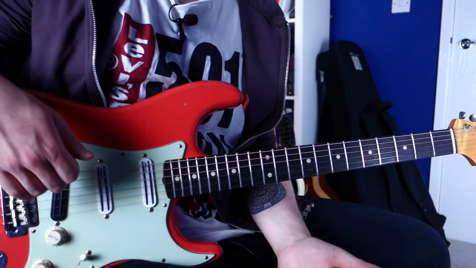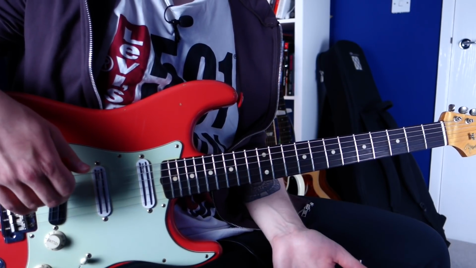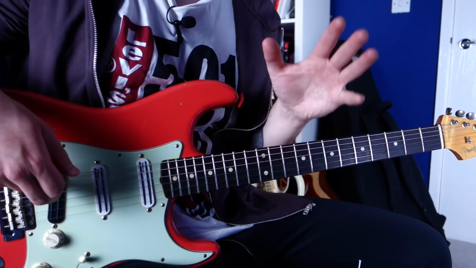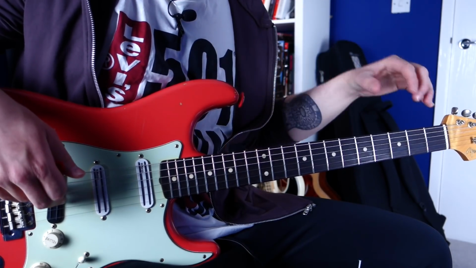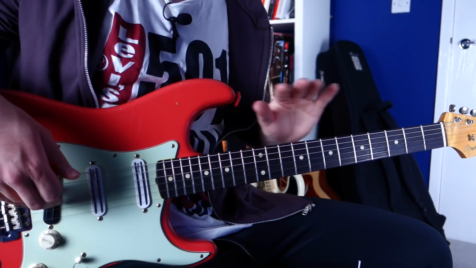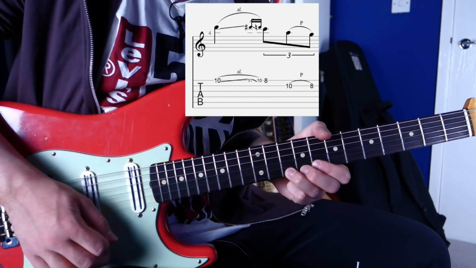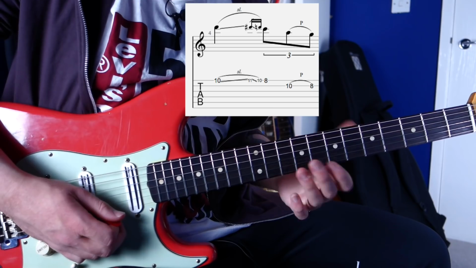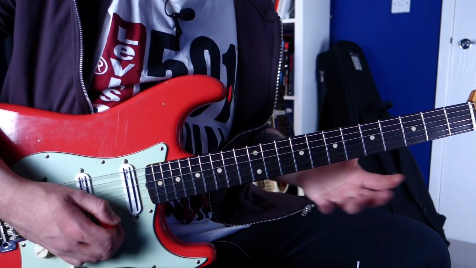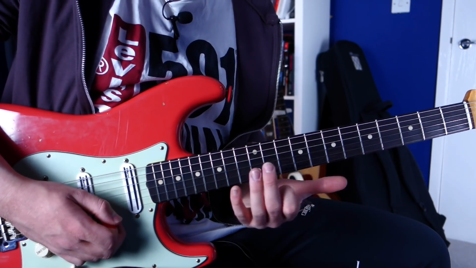So as previously mentioned, this is a 3-octave repeating lick, which means you're playing the same group of notes, but just in different octaves. And 3 different octaves, 3 different positions of the neck. Let's just focus on the first part, which is in fact the only part really, because it's just repeating in different positions, but we'll get to that.